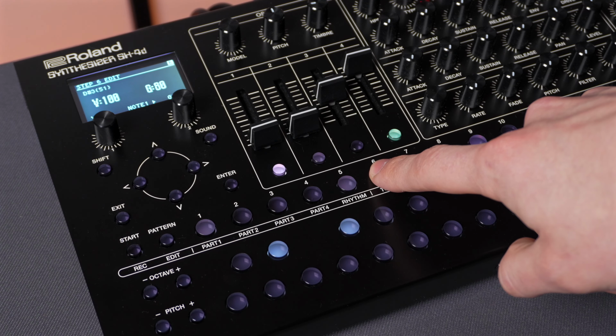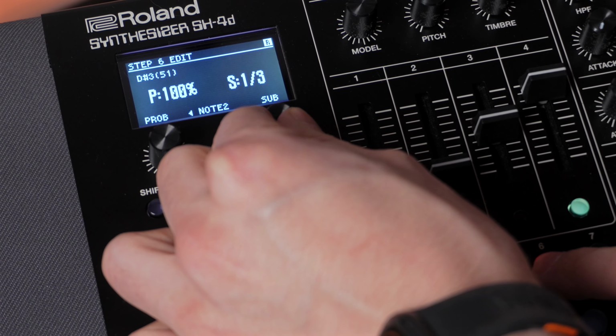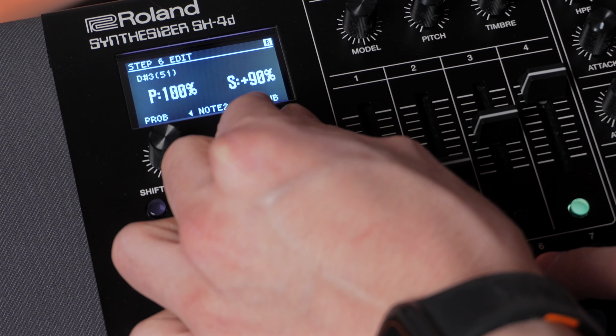Substep timing now lets you create way more human, unquantized feeling sequences, especially great for drum parts. You can now set substep timing in 10% increments from 10% up to 90%, letting you push notes way off the grid for a looser, more human feel.